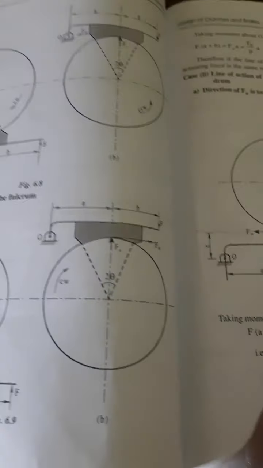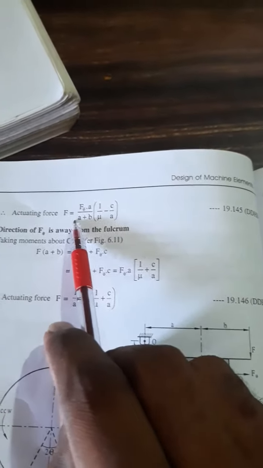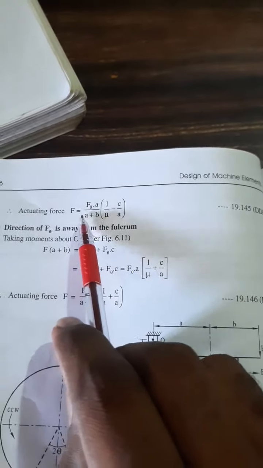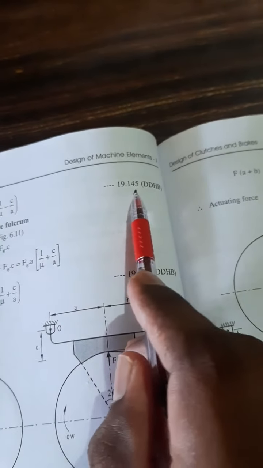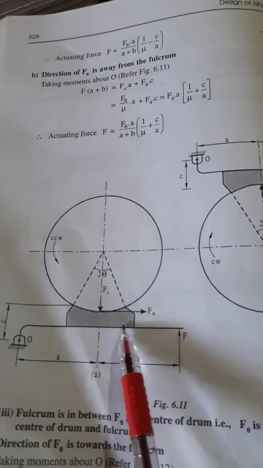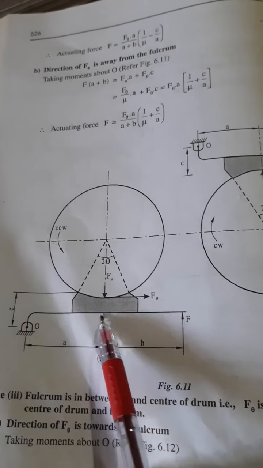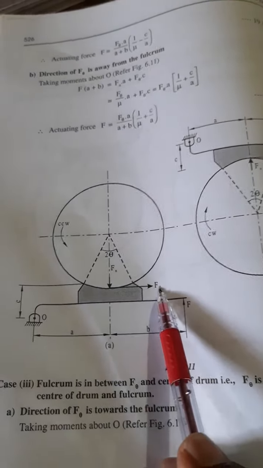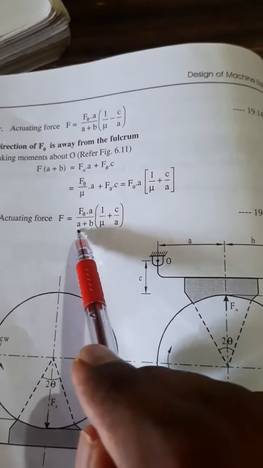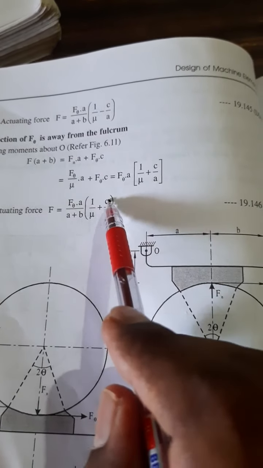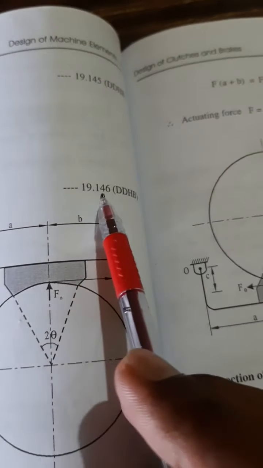Towards the fulcrum, the formula, which we can find in the detailed book volume 1, is F equals F theta times A upon A plus B into 1 by mu minus C by A. This is equation number 19.145. Now the same case 2, with F theta away from the fulcrum: the formula is F equals F theta times A plus B into 1 by mu plus C by A. This is equation number 19.146.